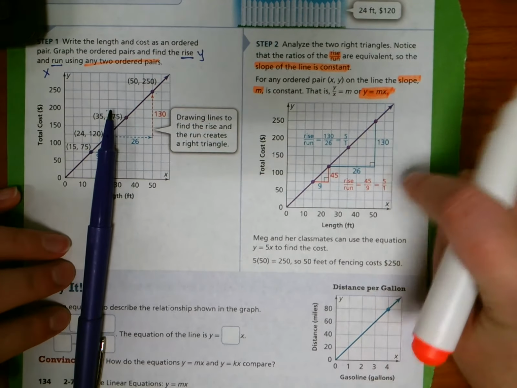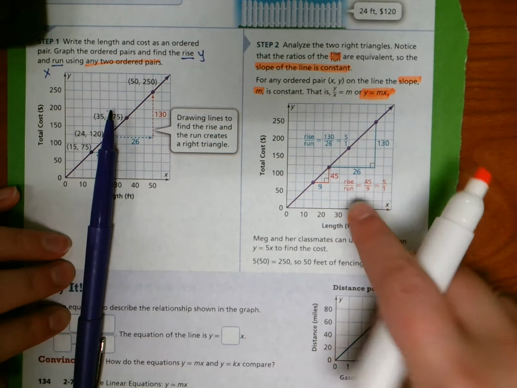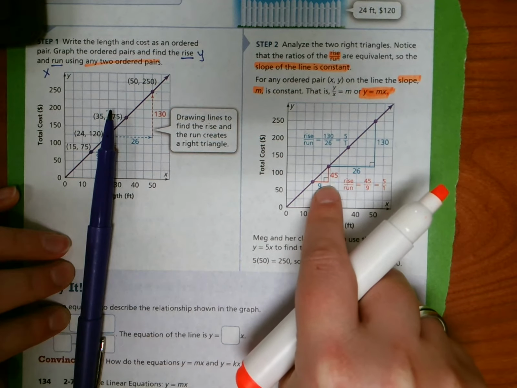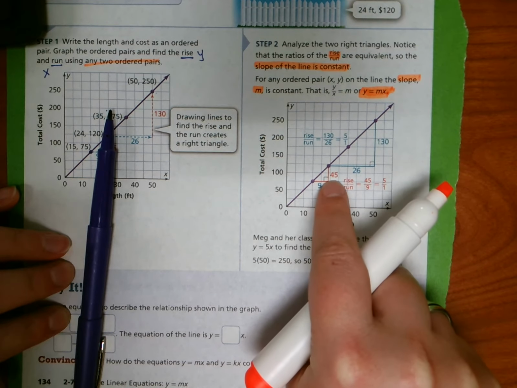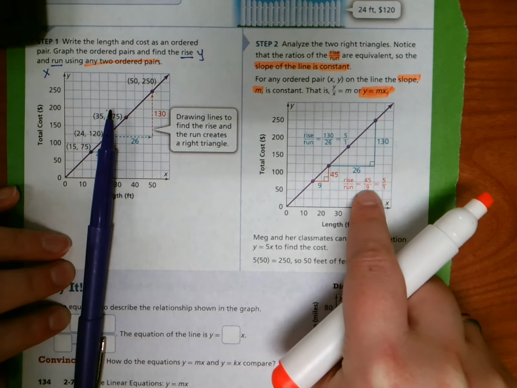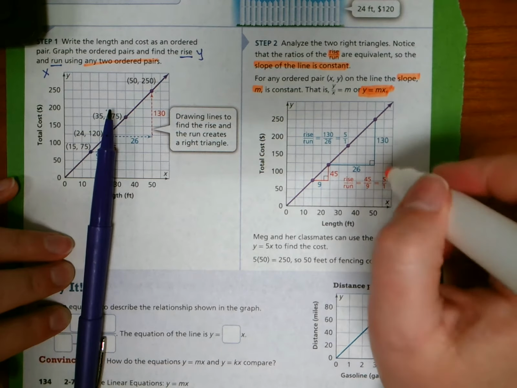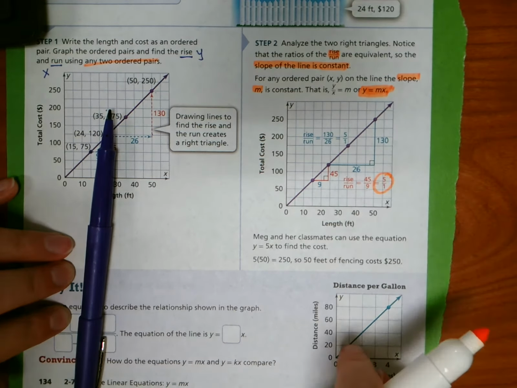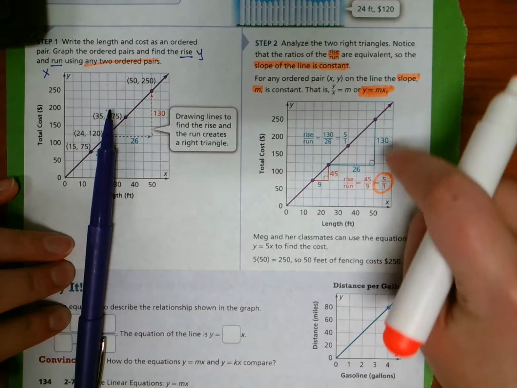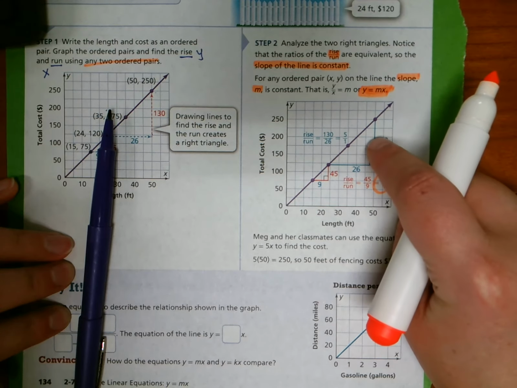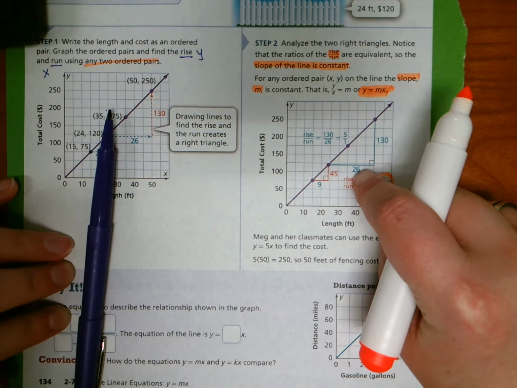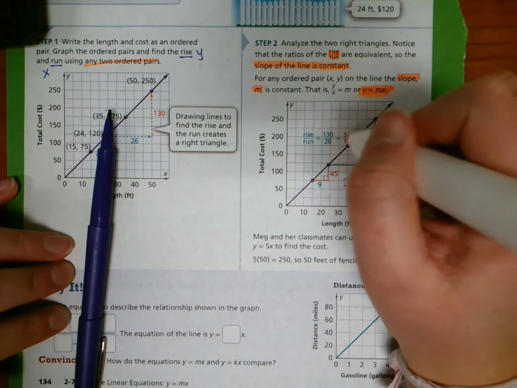So you'll see that they calculated the slope. The smaller triangle was 45 over 9. 45 divided by 9, that's the slope of 5 over 1, or 5. Slope of 130 over 26. That's also a slope of 5.